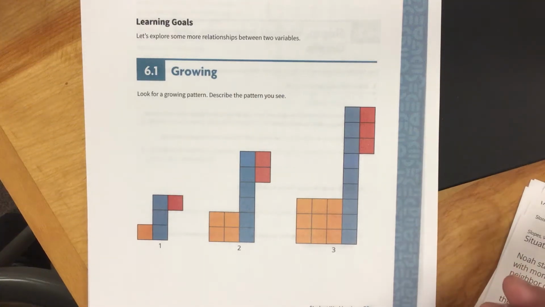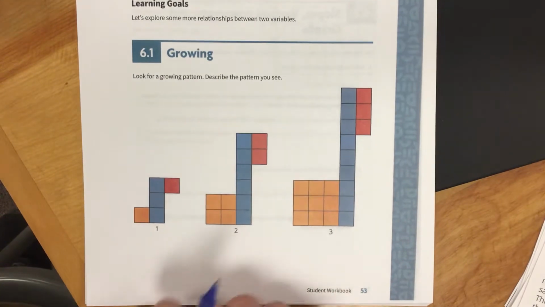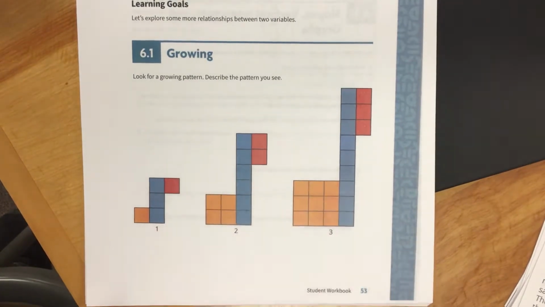All right, 3.6, more linear relationships, starting on page 53. It says look for a growing pattern. So what do you notice about going from figure 1 to figure 2 to figure 3? Describe the pattern you see.